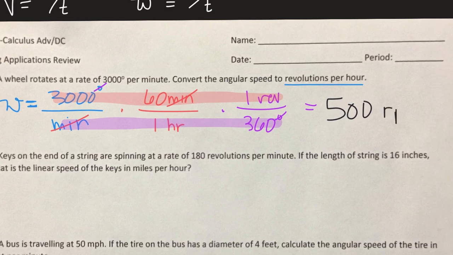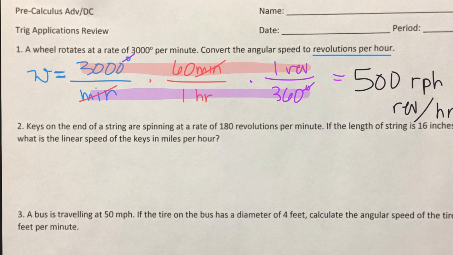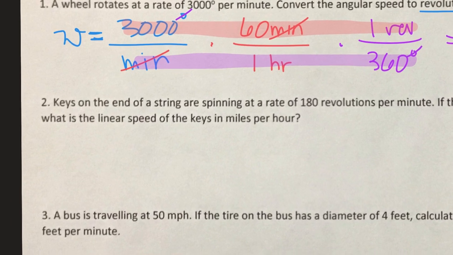We could write RPH for revolutions per hour, or rev/hour, or just write revolutions per hour. But the answer is 500. So this wheel would rotate 500 times every hour if it's 3,000 degrees per minute. That's how we do these problems.